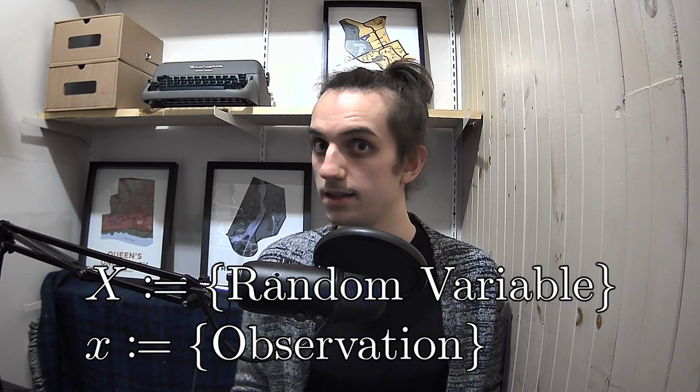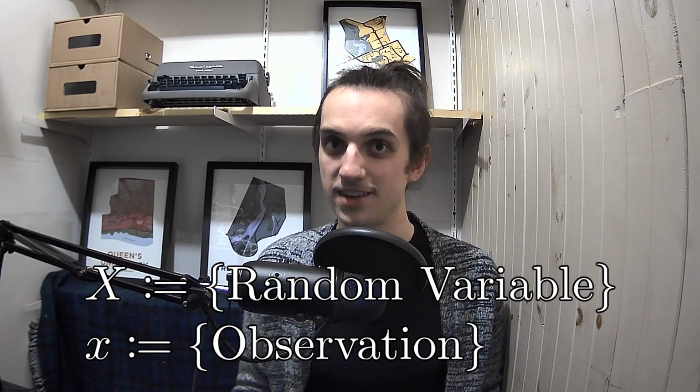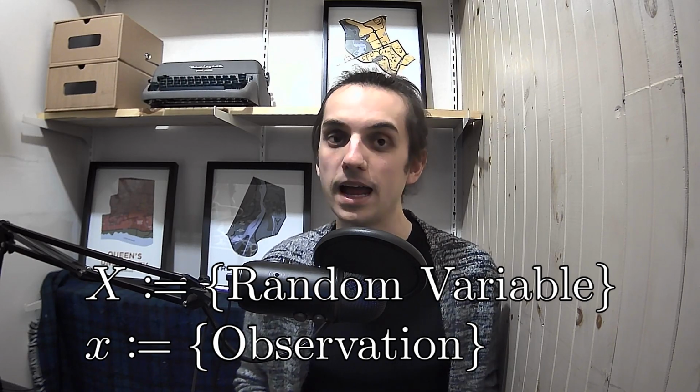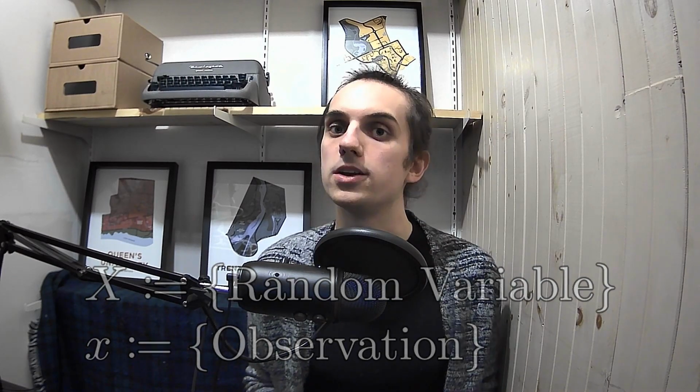Lowercase x, on the other hand, is just some number. It's fixed, non-random, and if we actually run the experiment, we know exactly what it equals. Now, it's important to realize that lowercase x was not the only possibility before we ran the experiment. Capital X could have taken on other values. That's what we mean when we say that it is random. Lowercase x, on the other hand, is always fixed. It corresponds to one specific experimental realization.